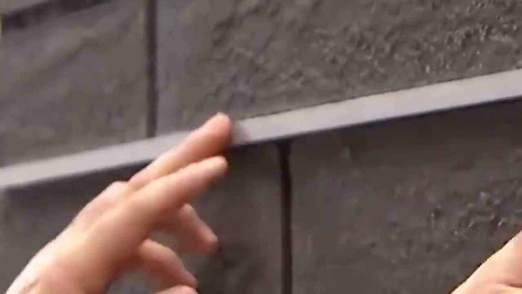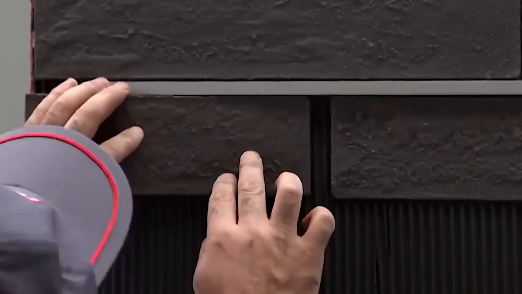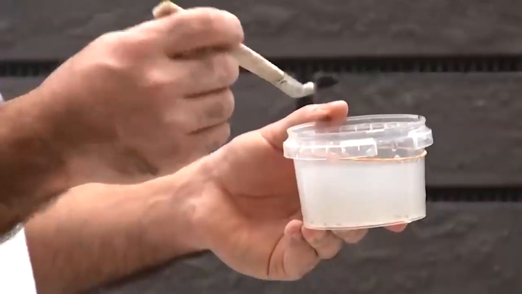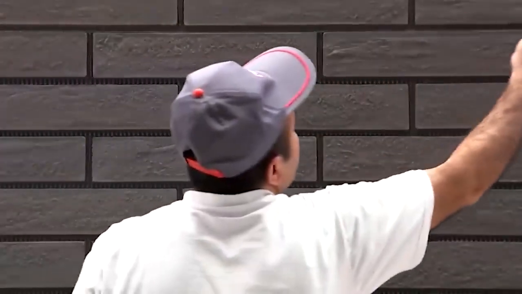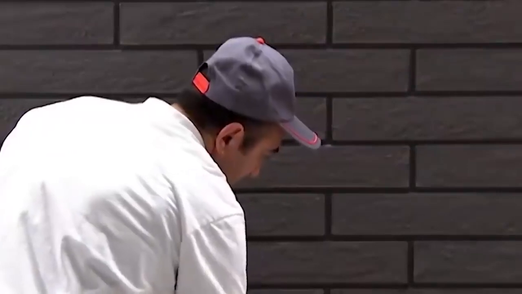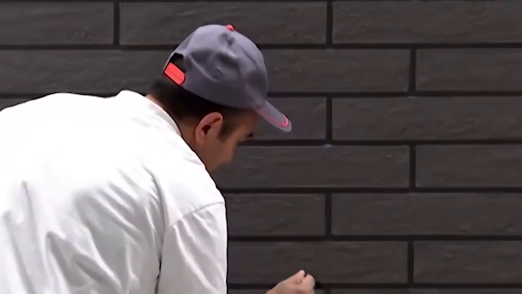Elastic decorative bricks, when compared to clinker bricks, have one significant advantage. They are soft and flexible, which means that you can use a regular knife to cut off the excess. To ensure joints are the same size, the worker places a metal strip between the rows.